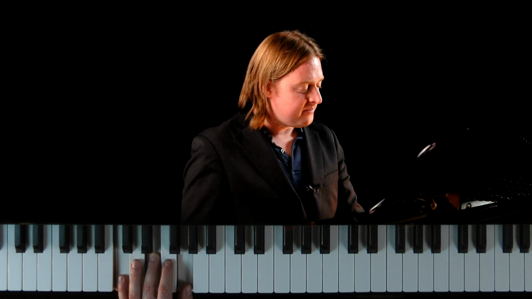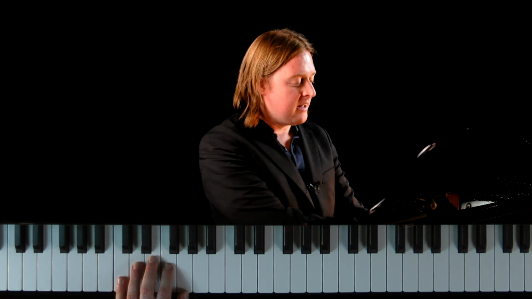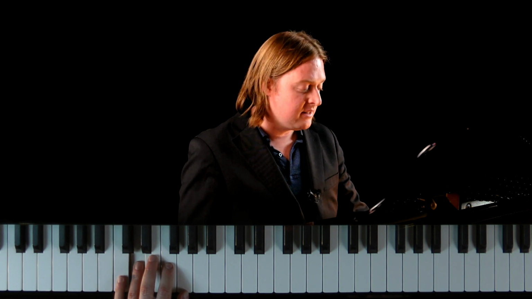I'm going to play the C major scale in my left hand, starting with the 5th finger, C, D, 4th finger, third finger, second finger, thumb. I'm going to bring my third finger over, then my second finger, and then my thumb again. I'll do that again.